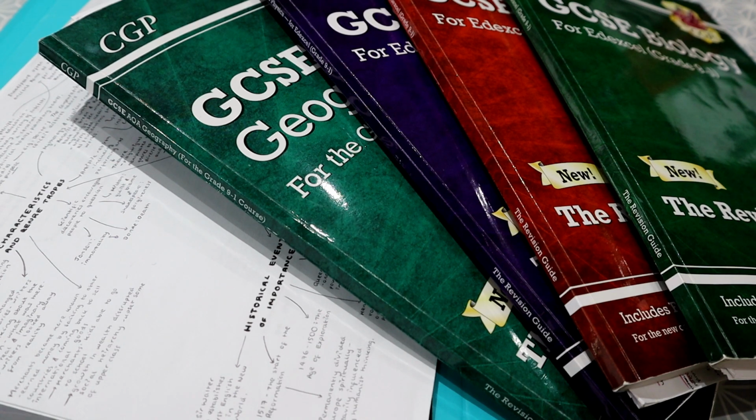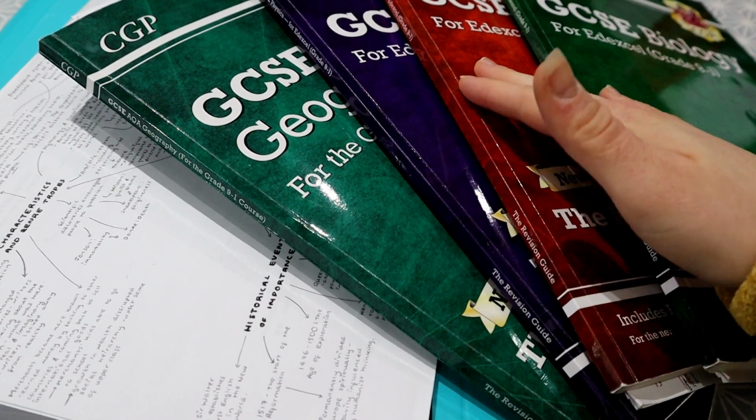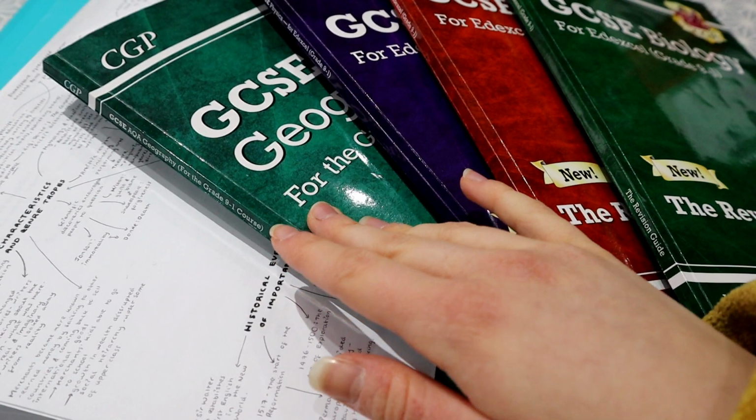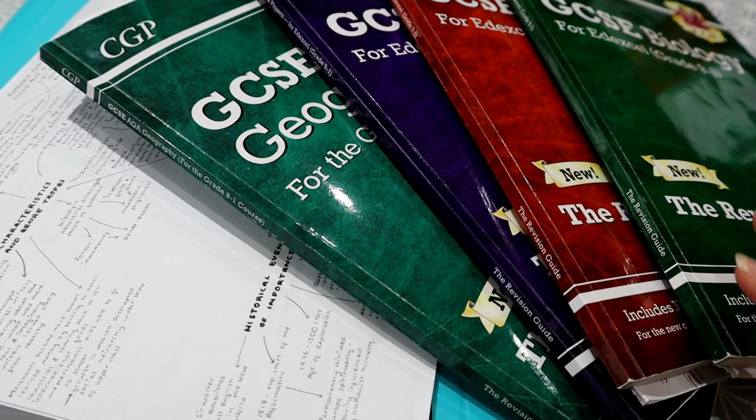I also don't fuss around with colours too much. Each one is colour coded, so for example biology is green, chemistry is pink, physics is blue I think, and then geography is purple, but they don't have tons of colour on them because that for me is really distracting. But if you find that you work best with a load of colour, then go for it.